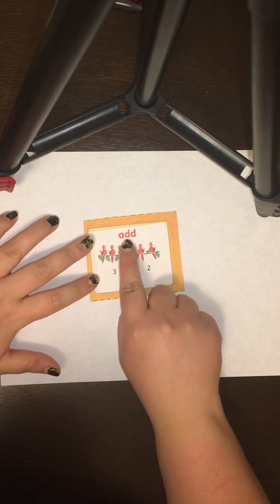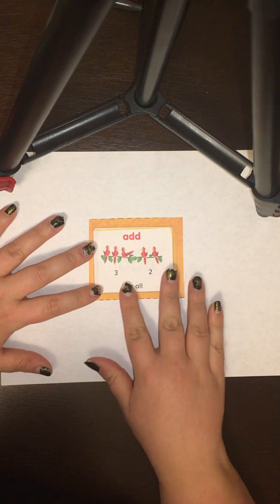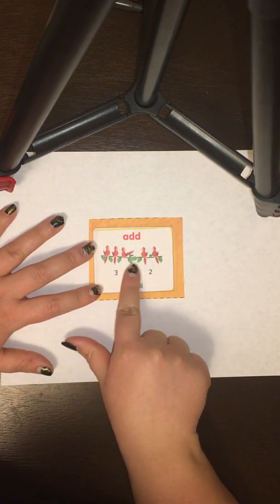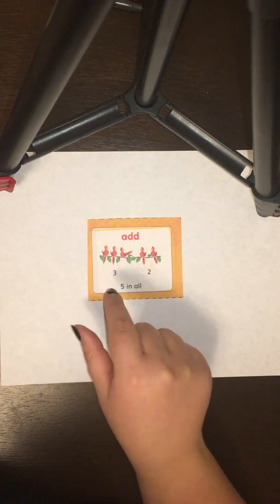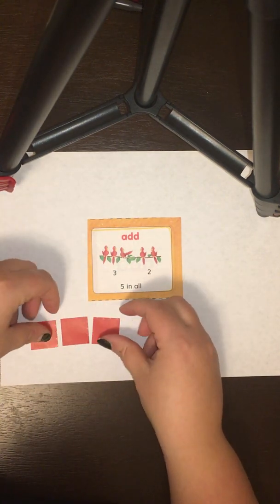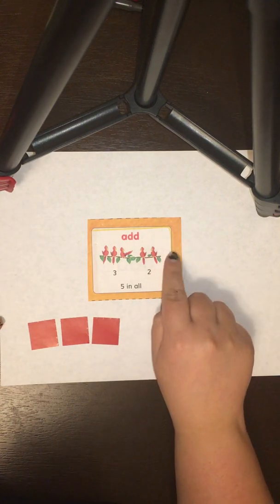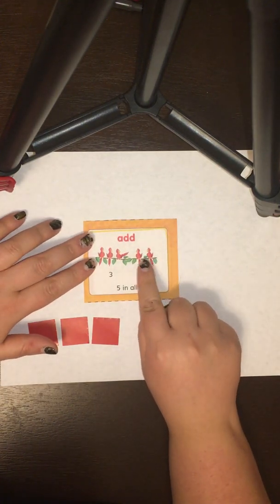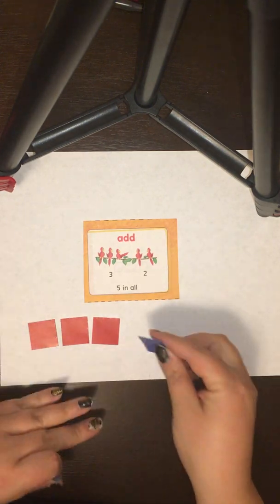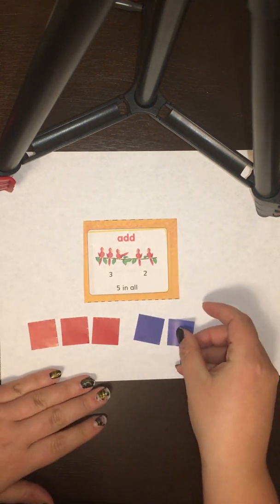So the word add means that I'm putting together. If I have 3 birds, I'm going to use my red blocks for 3 birds. 1, 2, 3. And then 2 more birds come and sit beside them. I'm going to use my blue blocks for that. 1, 2.